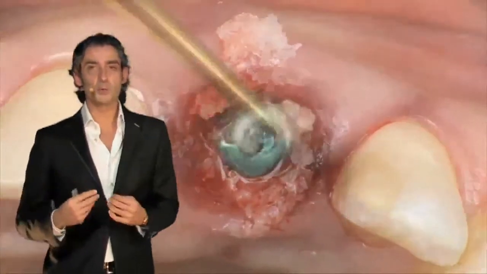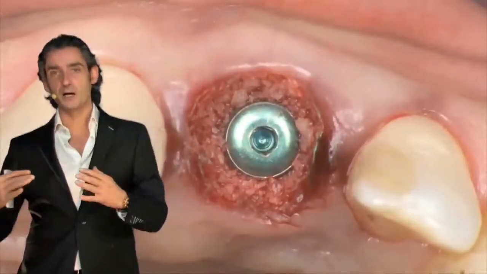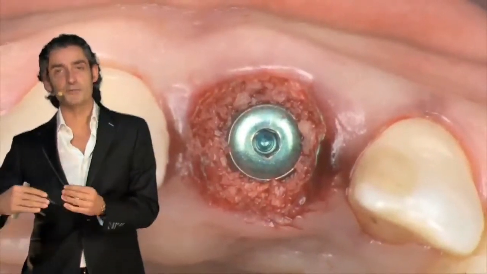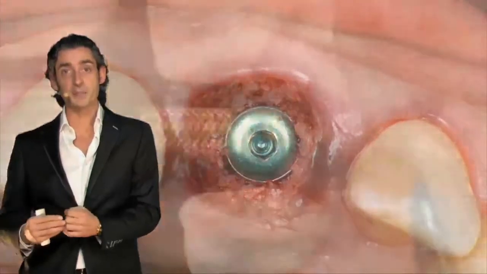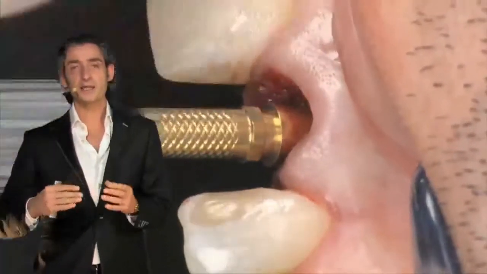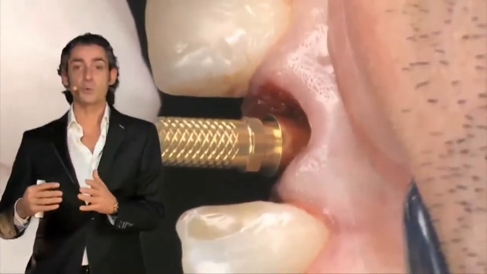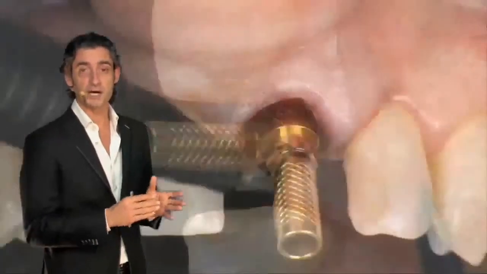And then what do we have to do? In this case I decided to avoid the final abutment at the time of the surgery, and I create a provisional restoration with a titanium temporary abutment.